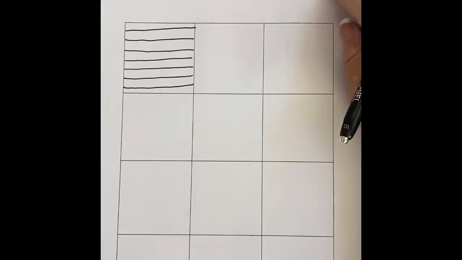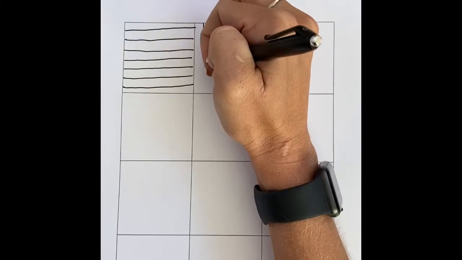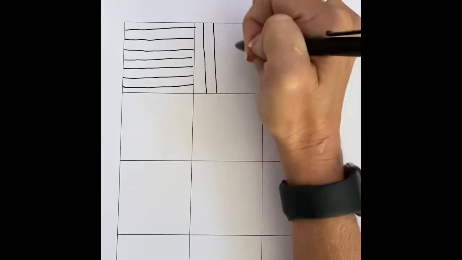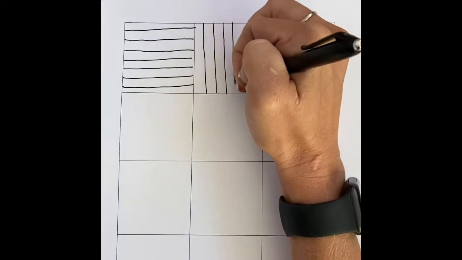Next up, in the middle box, I am going to draw a vertical line. This is going to be a straight vertical line. And vertical lines, if you remember from the previous video, go from top to bottom or bottom to top, straight up and down.